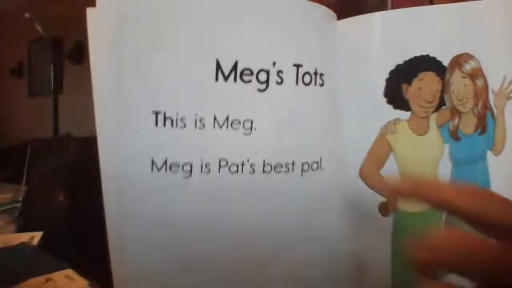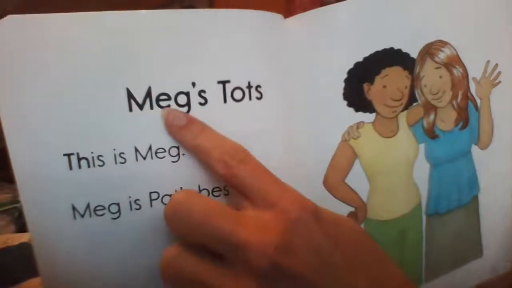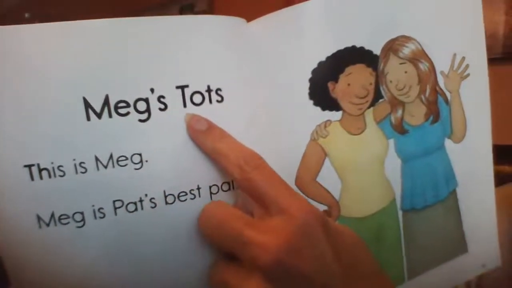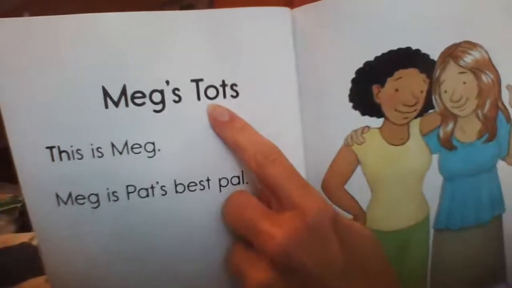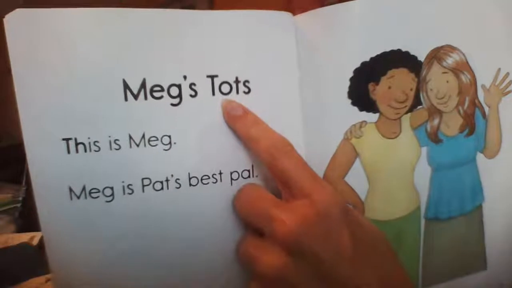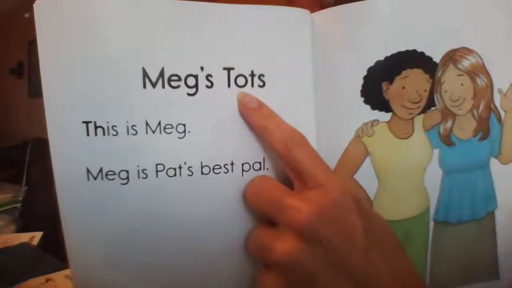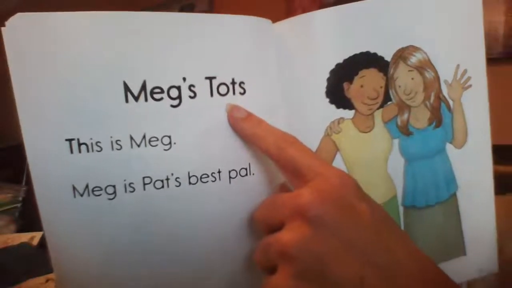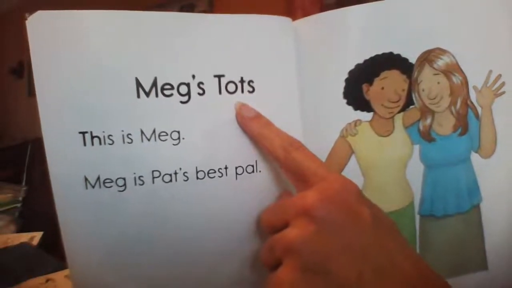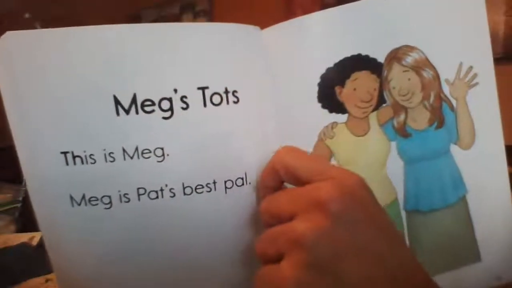It's called Meg's Tots. What do you think she's meaning by tots? Maybe we're thinking of tater tots, or another way for tot is like a small child. We'll have to see what this story means by Meg's Tots.